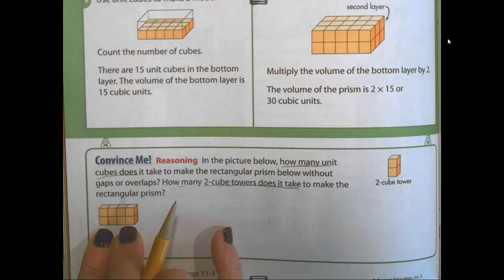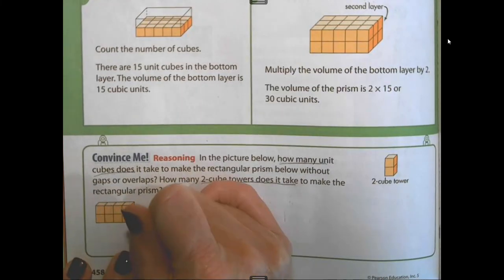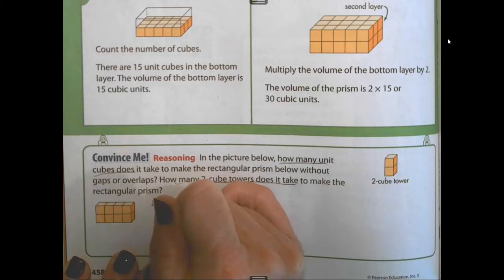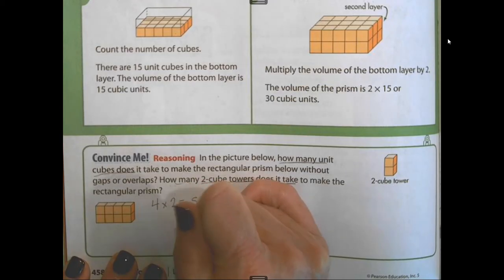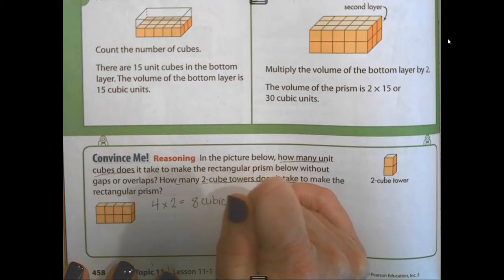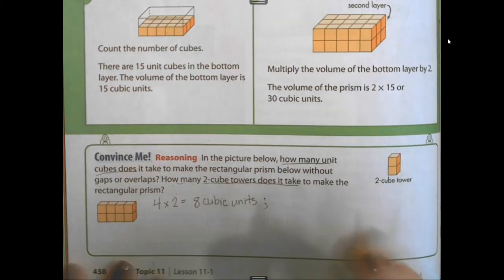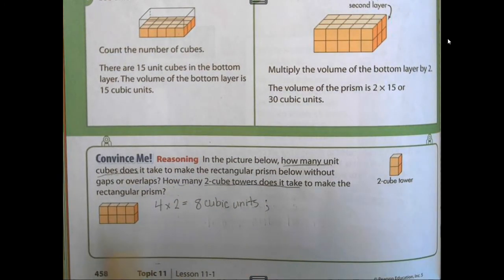Well, the same would be on the bottom. So 4 times 2, because we have 4 units on each of the layers, 4 times 2 gives me 8 cubic units. So 8 cubic units answers the first question. That is how many unit cubes it takes to make the rectangular prism.